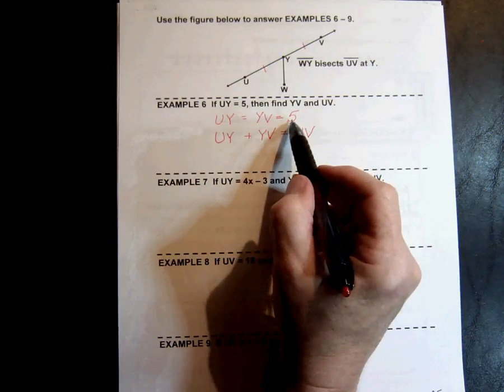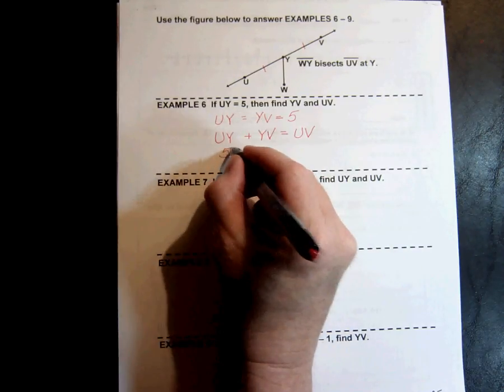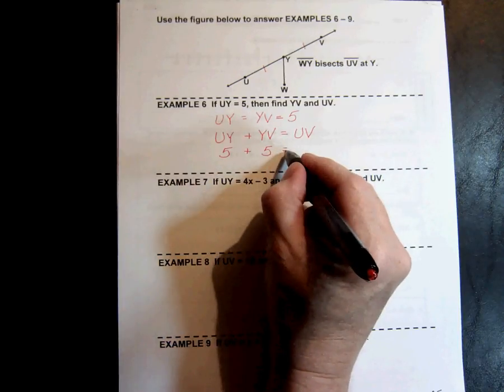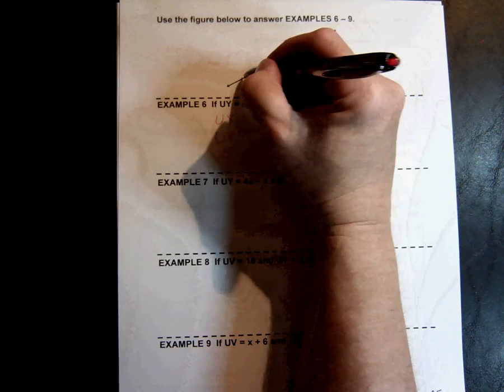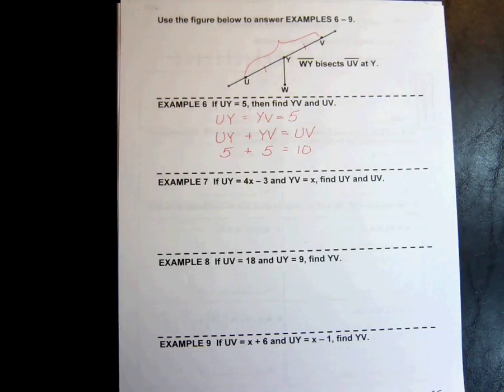We've already been given that if those were bisectors, they have to be equal to each other, so they're both 5. So then the whole distance all the way across, sometimes you can show it with a bracket like that, showing the whole distance across.